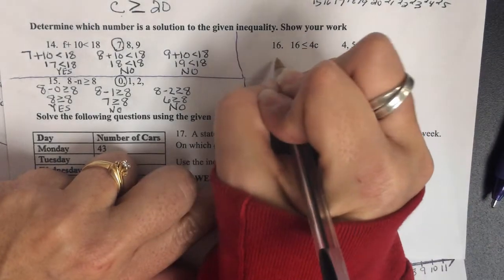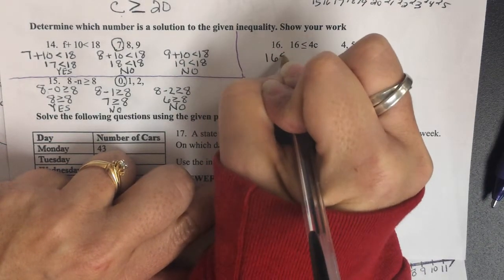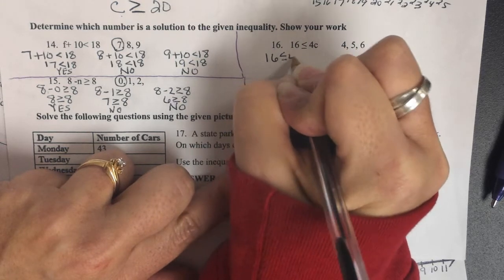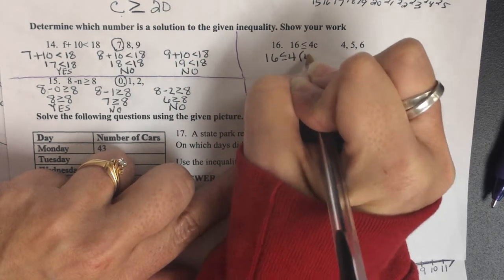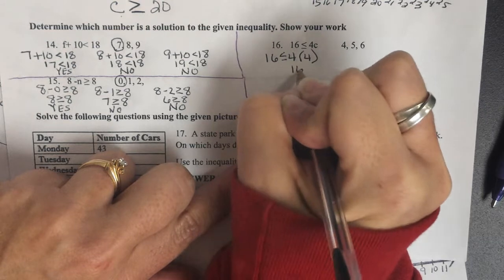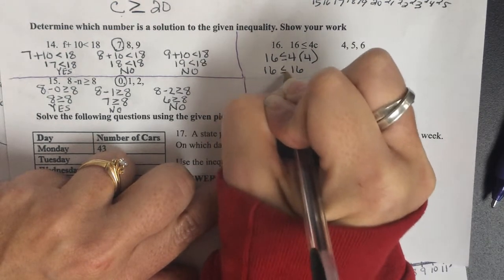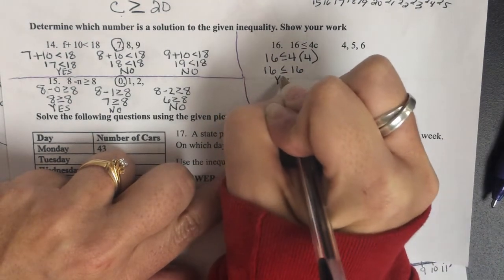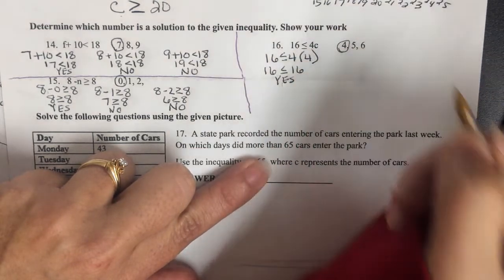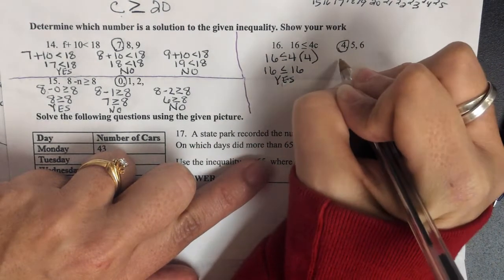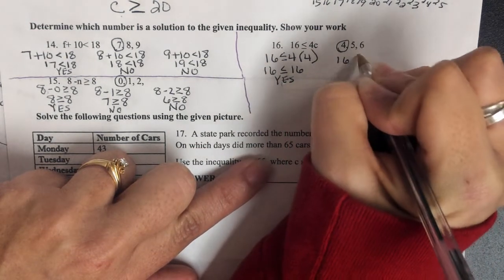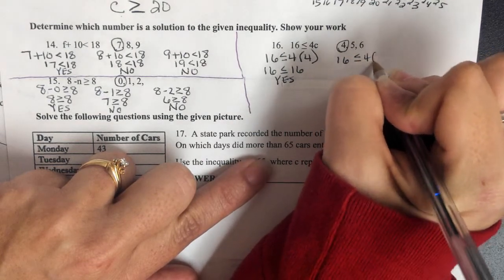Okay. So 16 is less than or equal to 4 times 4. Yes. I'm going to circle that one.